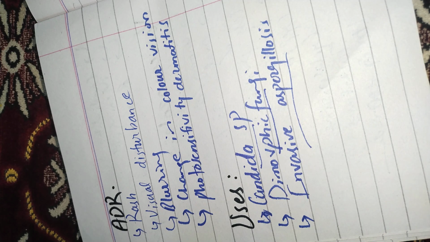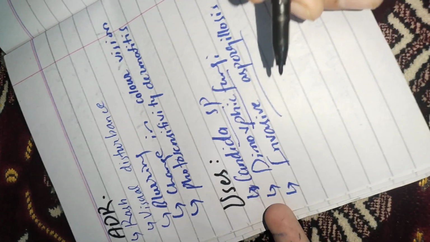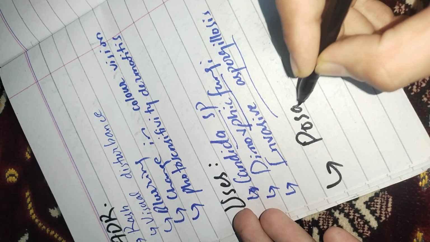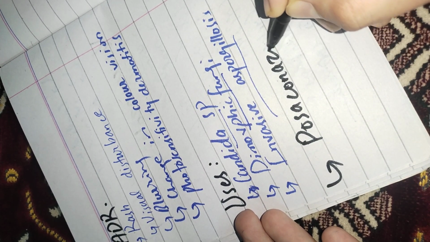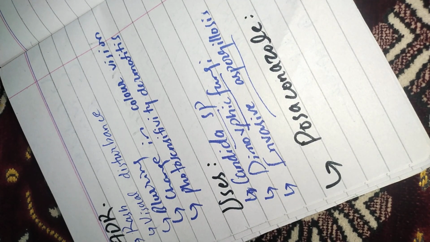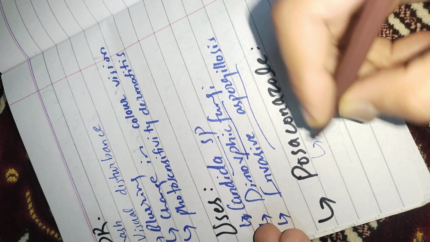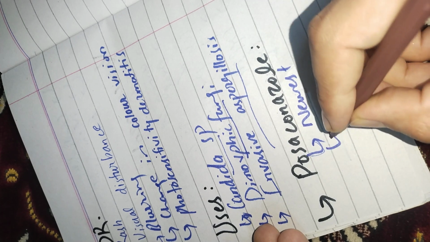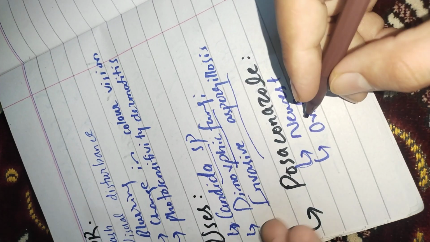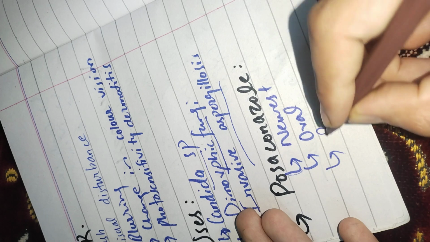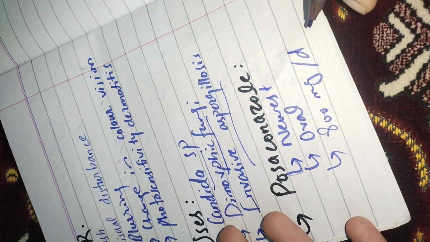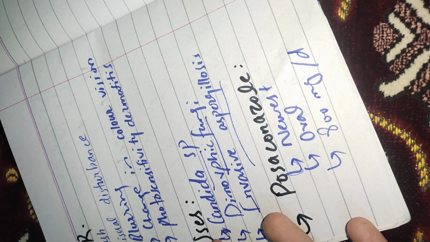Now we discuss another azole agent, posaconazole. Posaconazole is related to the family of azoles. It is the newest triazole. It is used orally; we have an oral formulation. Its dose is 800 milligram per day, in 2 or 3 divided doses.